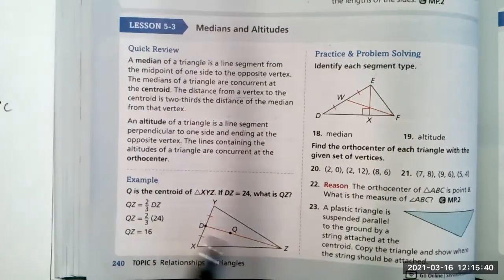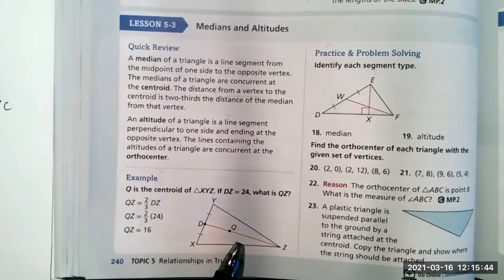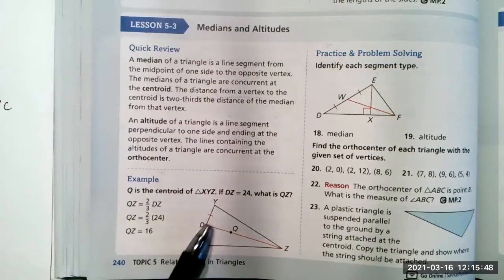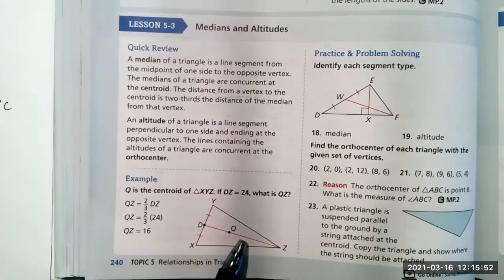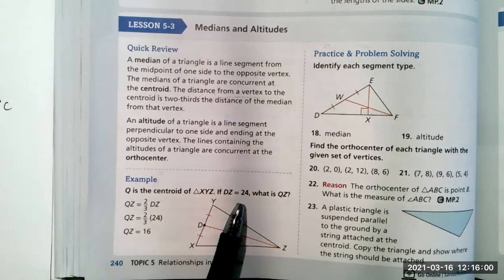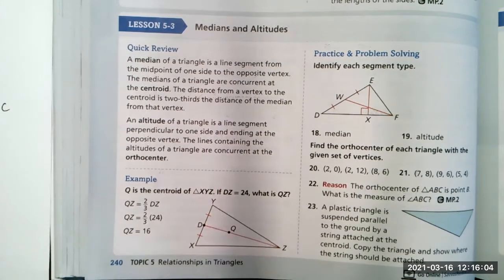So if this entire distance there is 24, 2/3 of 24 is 16. So that means DQ down here, that's gonna be 1/3 of it, so that's 8. QZ will be 2/3 of 24, which is 16. If you're not comfortable with that, just take a calculator. 2/3 of 24, that's the same thing as 2/3 times 24. So you can get the value that way as well.